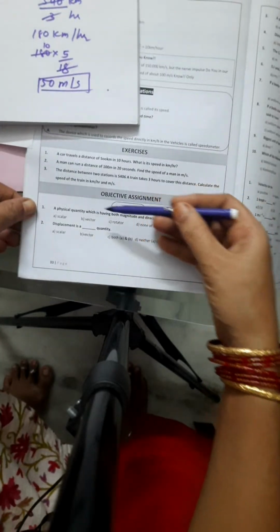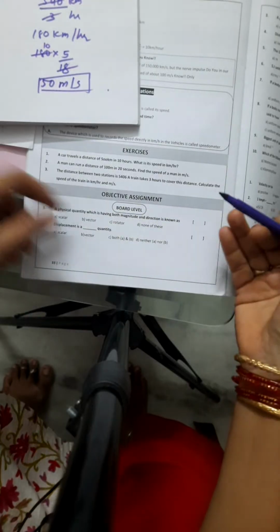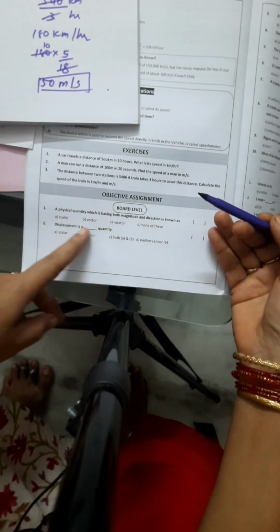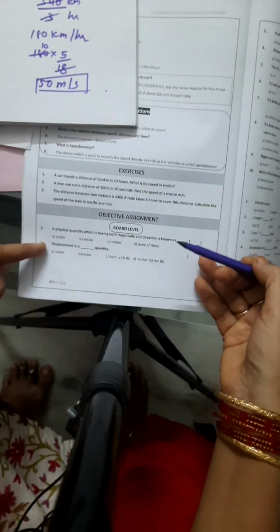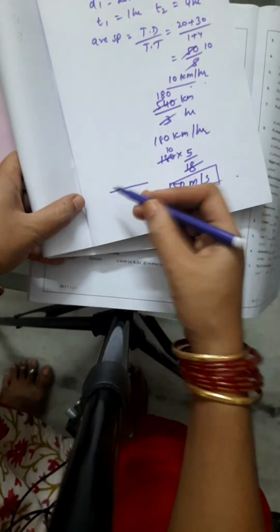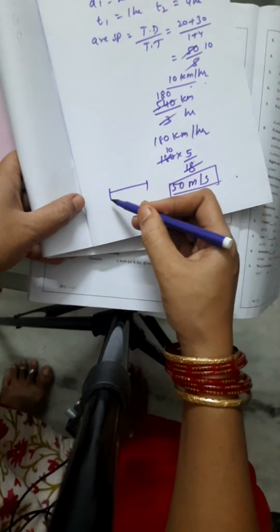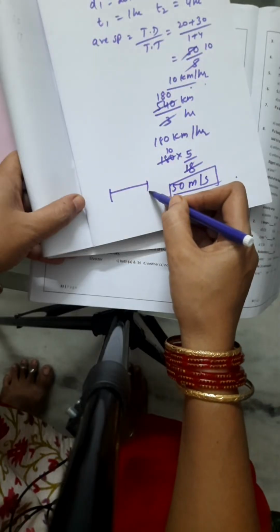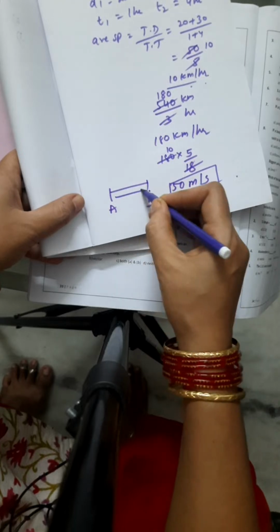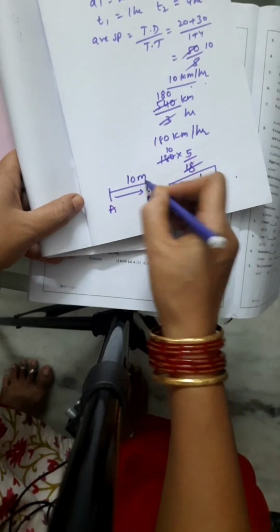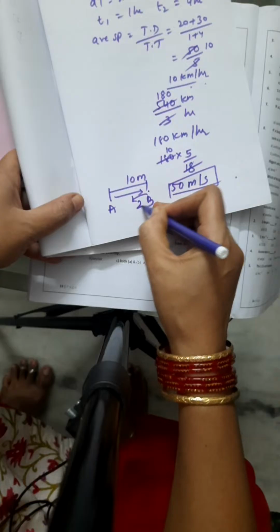Next is given, a physical quantity which is having both magnitude and direction. If you remember, it is called vector quantity, which has both magnitude and direction. Displacement is a vector quantity. Okay, why do we call displacement a vector quantity? Because displacement is the shortest distance between initial and final position. Suppose an object started from A, it went to B, 10 meter, and it returned 2 meter.